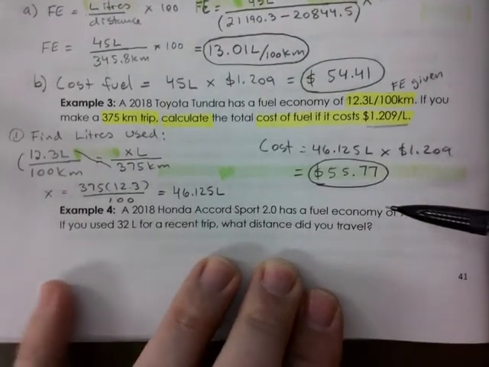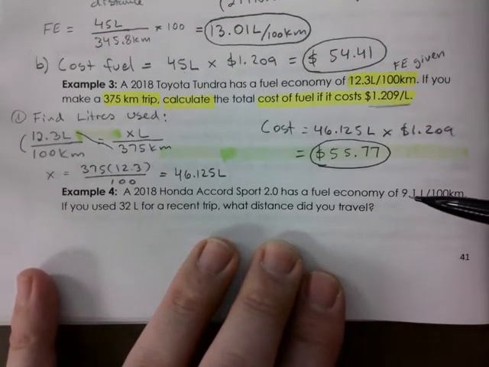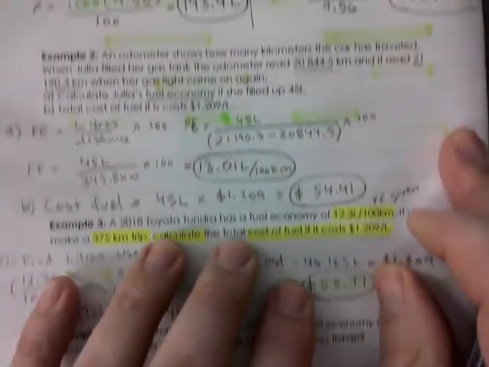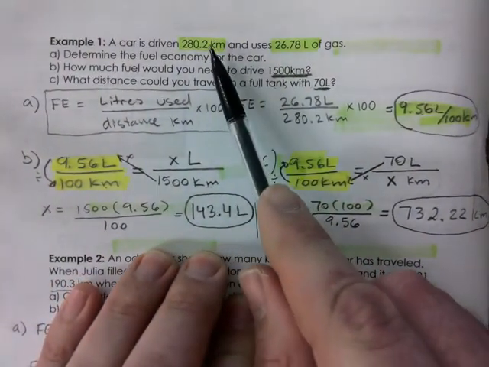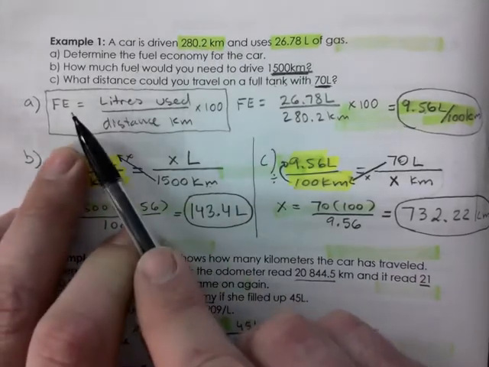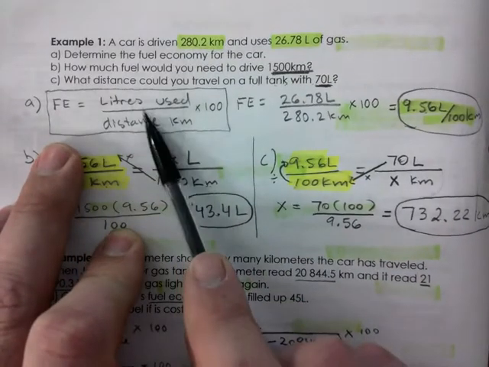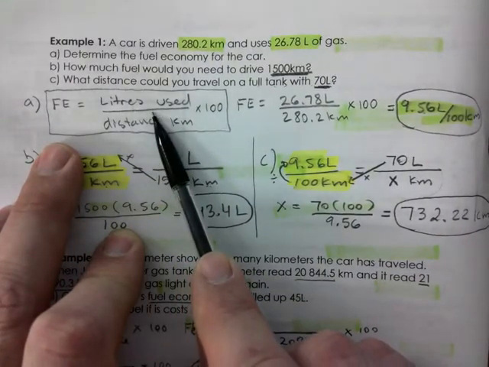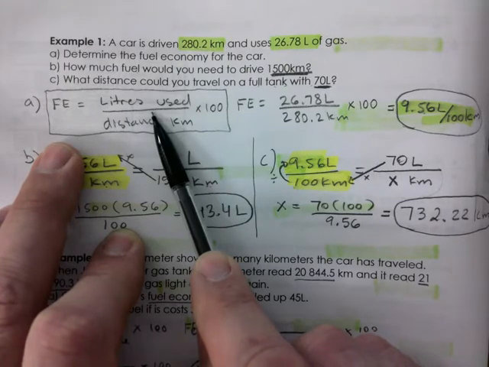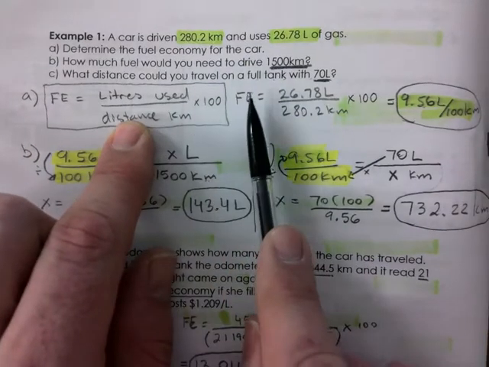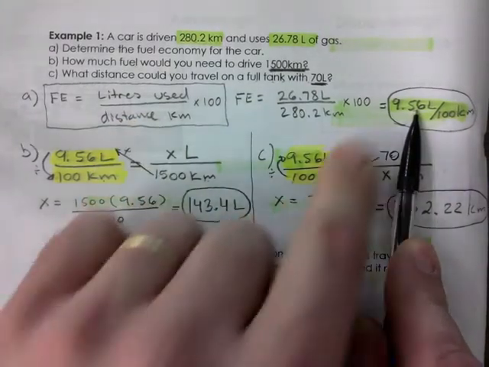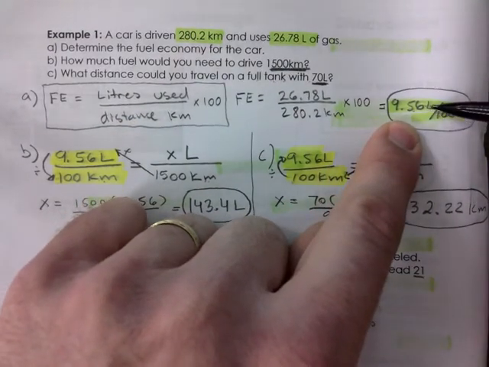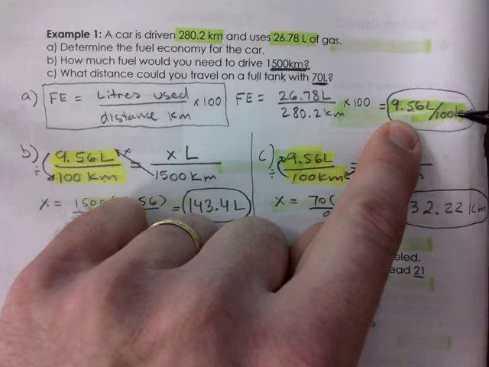So back to 41 here in the notes. I think I'm just going to highlight, we talked about the fact that sometimes you're going to have to figure out the fuel economy using this formula. It's on your formula sheet. It's on maybe your study sheet. That's up to you. And that's the answer we got. So you're saying that this car is using 9.56 liters for every 100 kilometers.